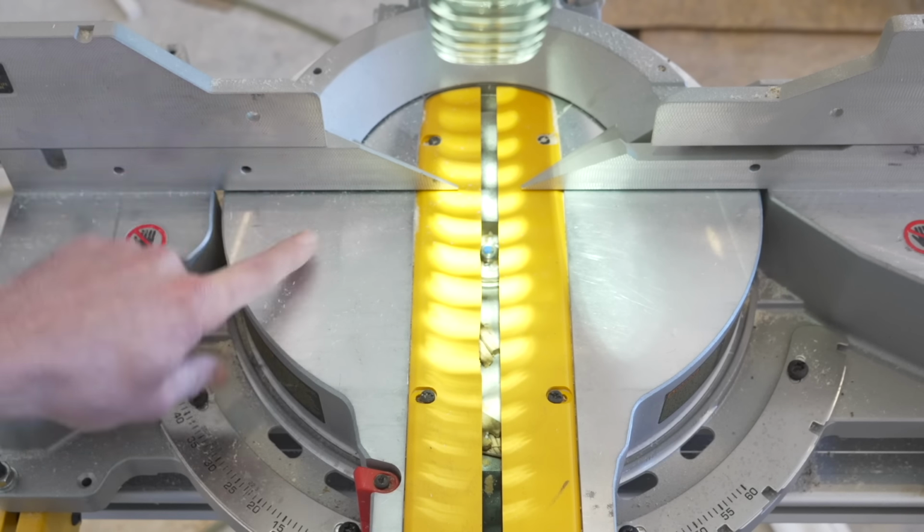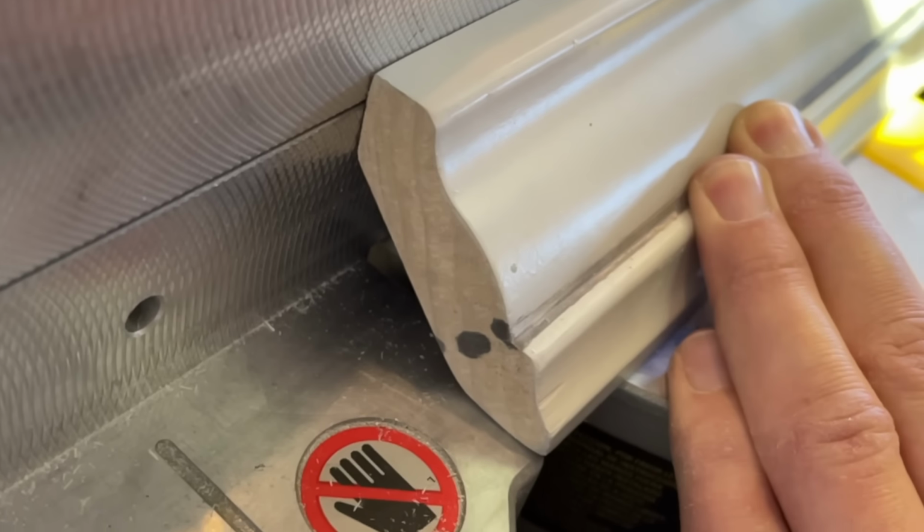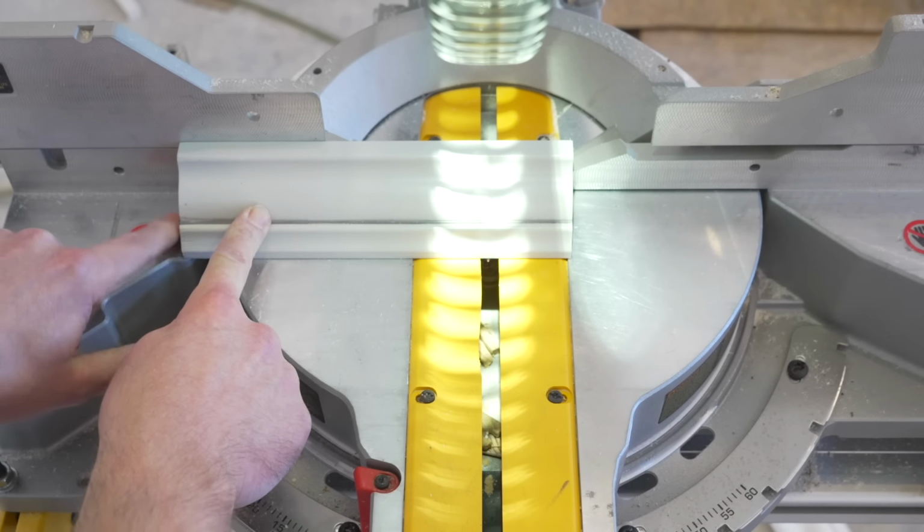So in order to cut this trim using this method, we're going to have to flip it upside down. So this is upright, the way it's going to be installed, but we're going to want to turn it like this. So in order to cut it, we're going to lay it tight against this fence. You don't want it rocked one way or the other like so. You want to make sure it's sitting square against the fence and the base of this saw.